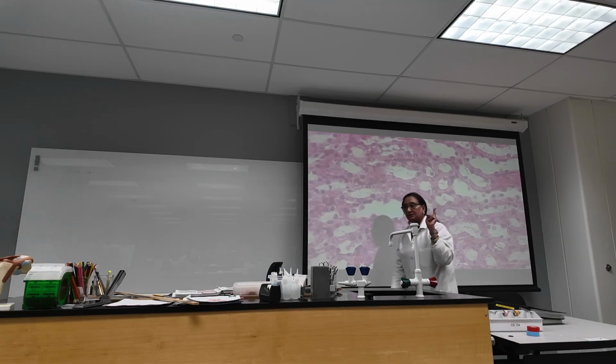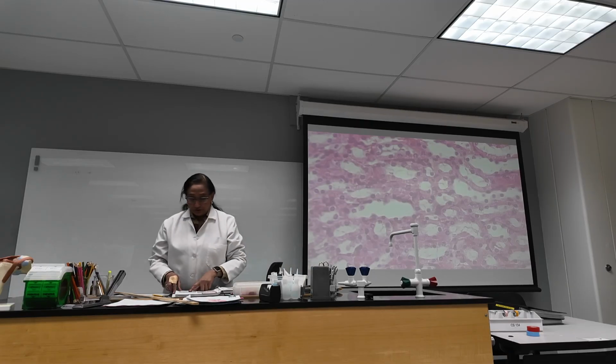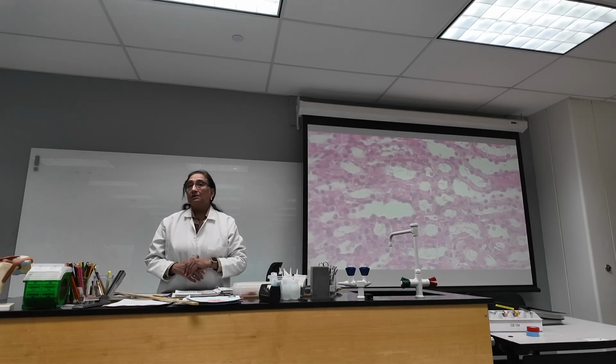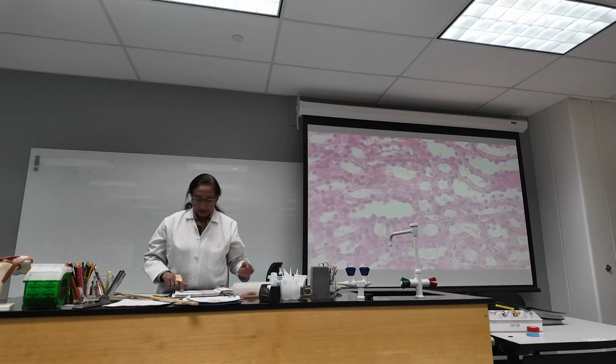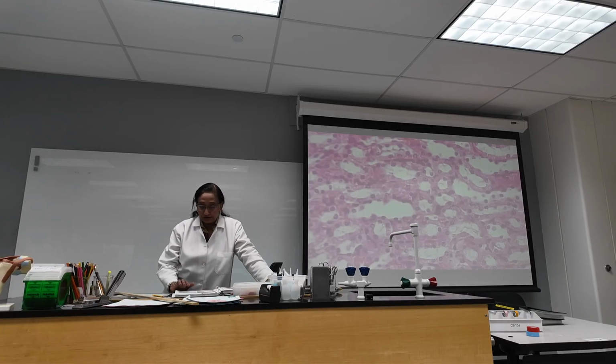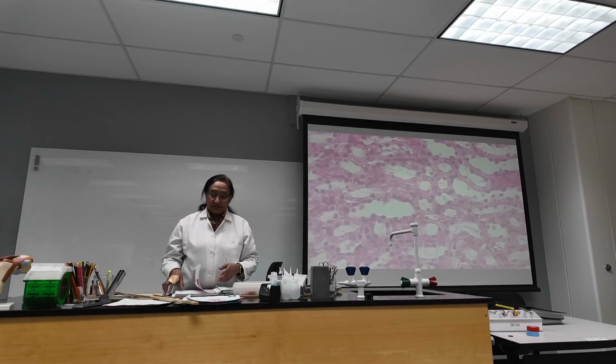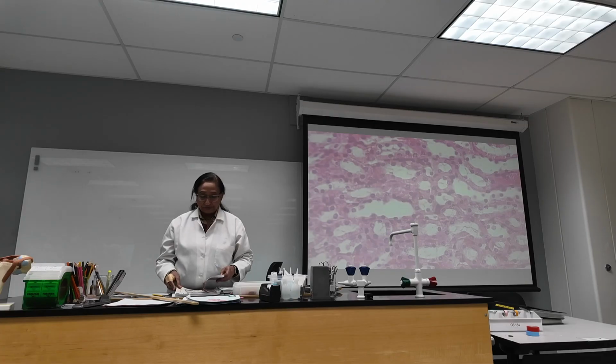For the microscope histology slides, you should know B and C. B shows you the renal cortex, the glomerulus, and the glomerular capsule in the renal cortex. C shows you the collecting ducts in the renal medulla. These are the two histology slides that you should know for the urinary system. And of course, like always, I will also have a picture of it.